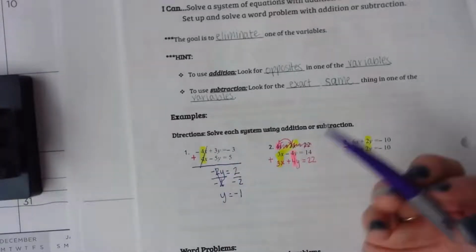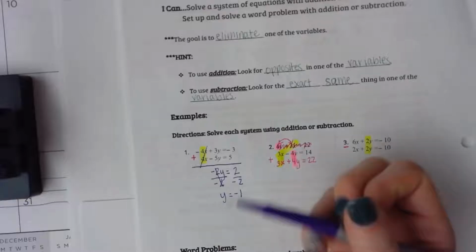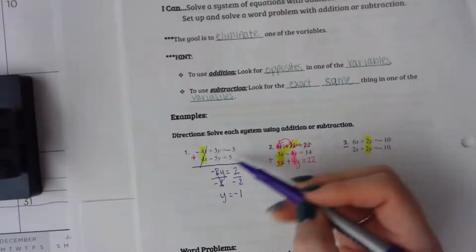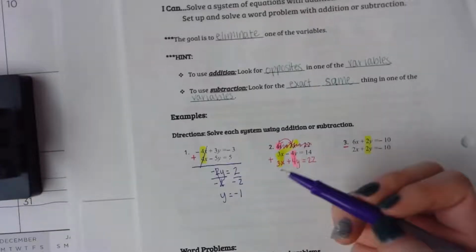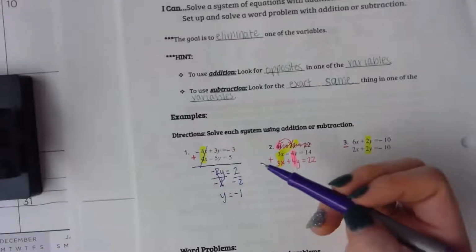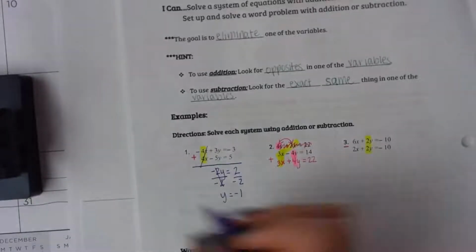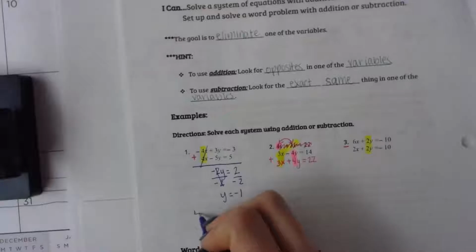Then just like what we were doing in substitution, we take that and plug it into either one of these equations to solve for x. It doesn't matter. I'm just going to plug it into the bottom one.